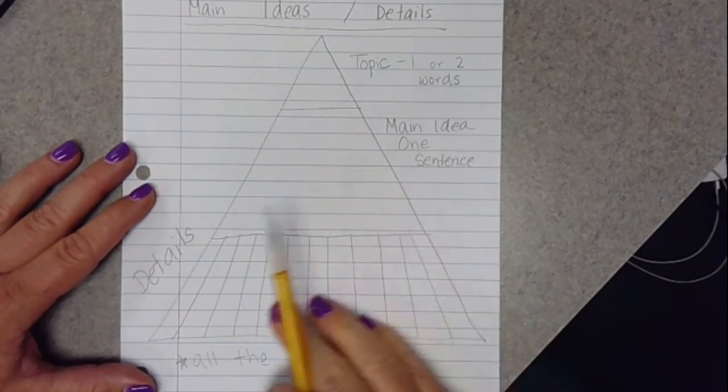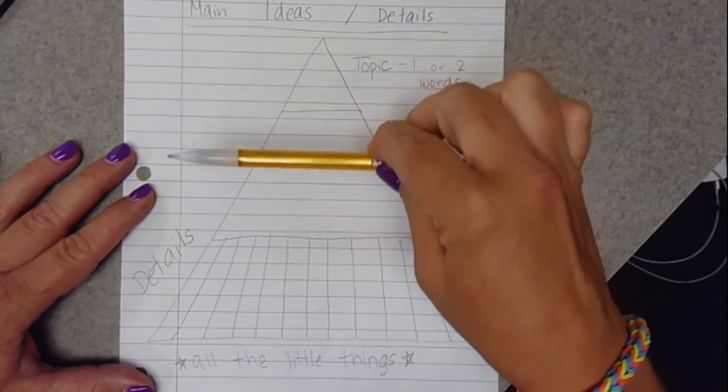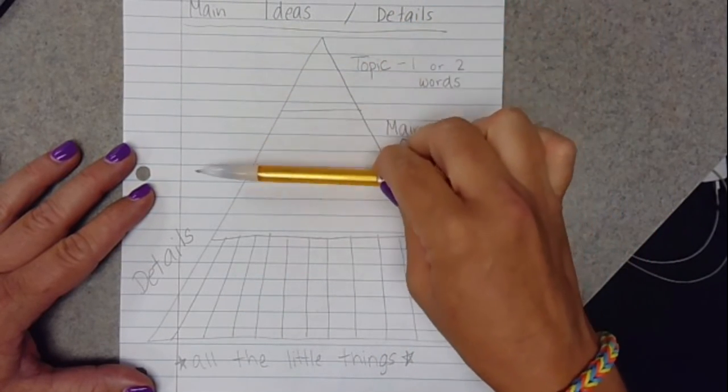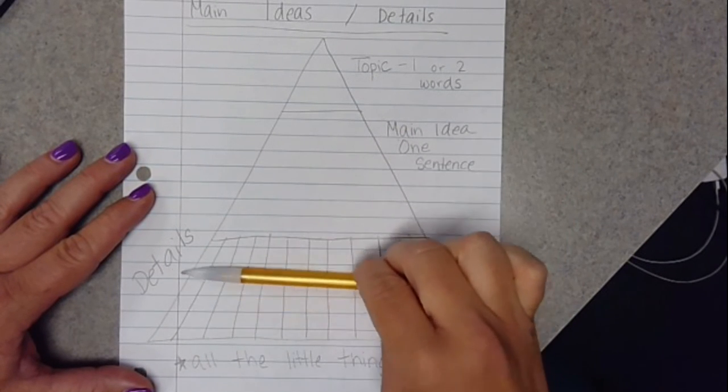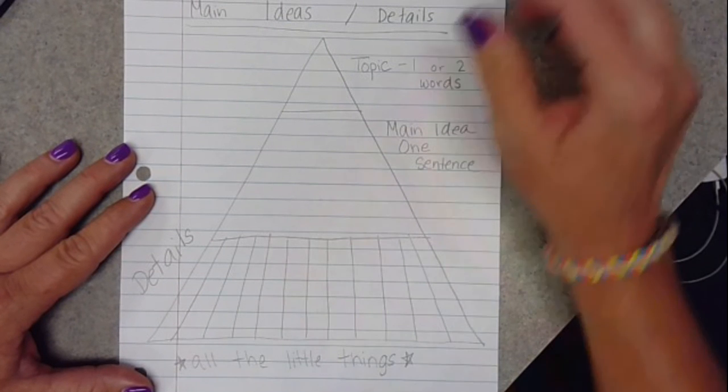So this is kind of the way I like to start thinking about main idea, topic, main idea, and details. We start with 1 or 2 words, then we move to one sentence, and then we have all of our little details that's telling us about the story.